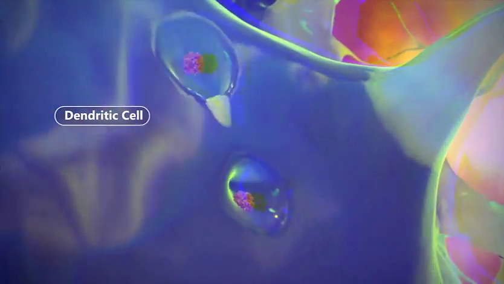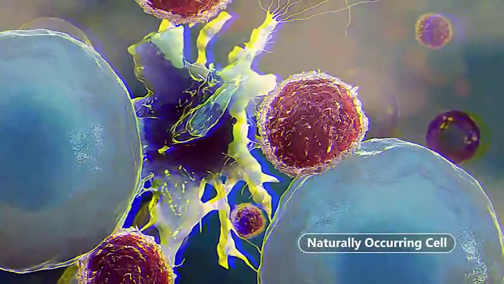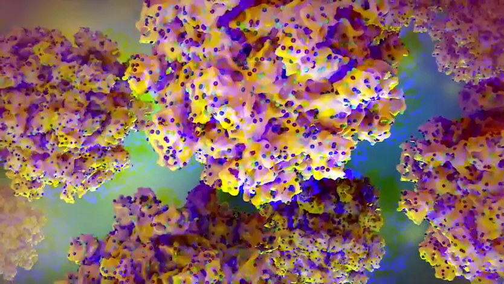This includes the ability of the immune system to differentiate between self-antigens, naturally occurring tissues within the body, and the disease-causing invaders, which express foreign antigens.